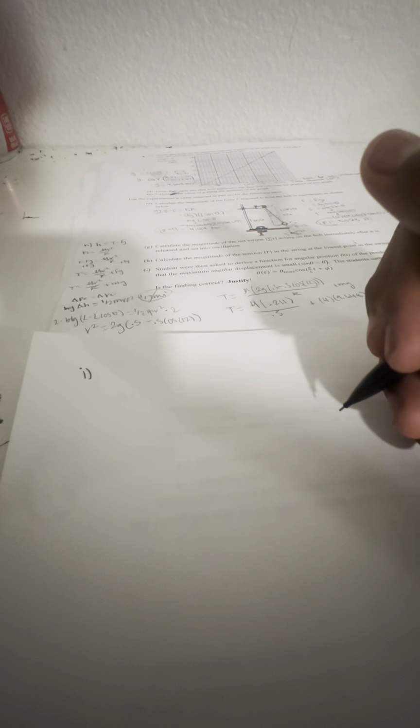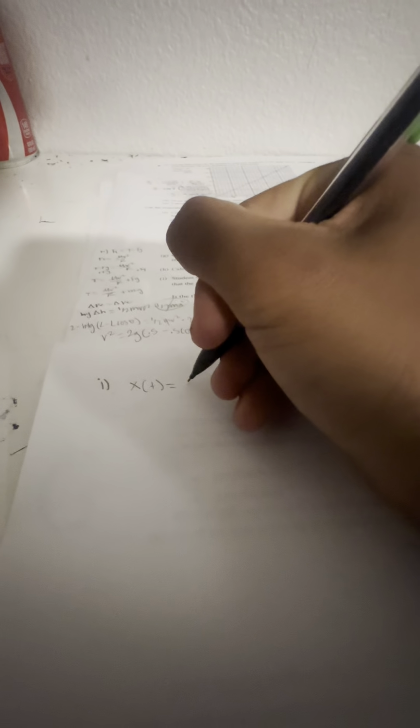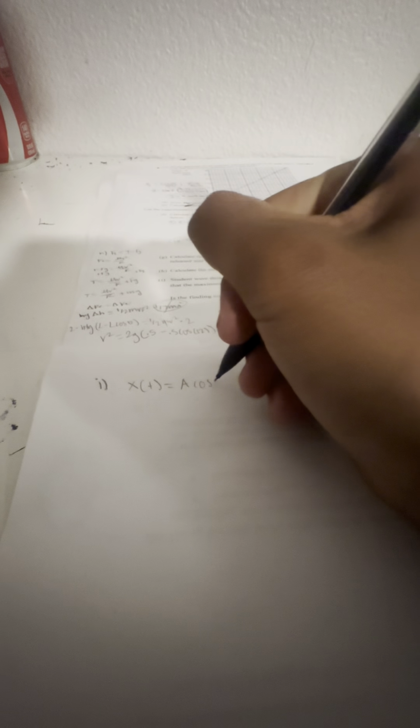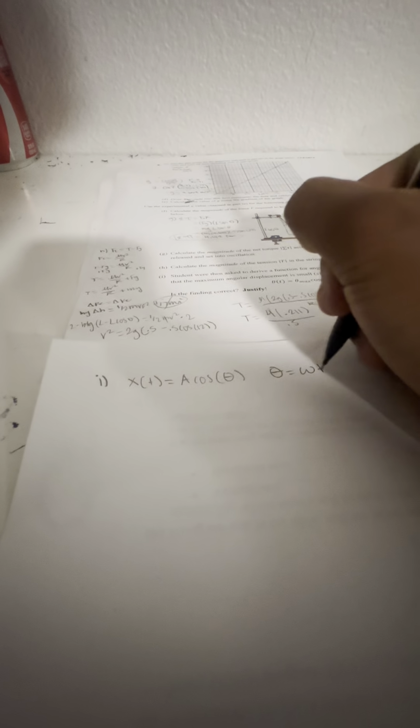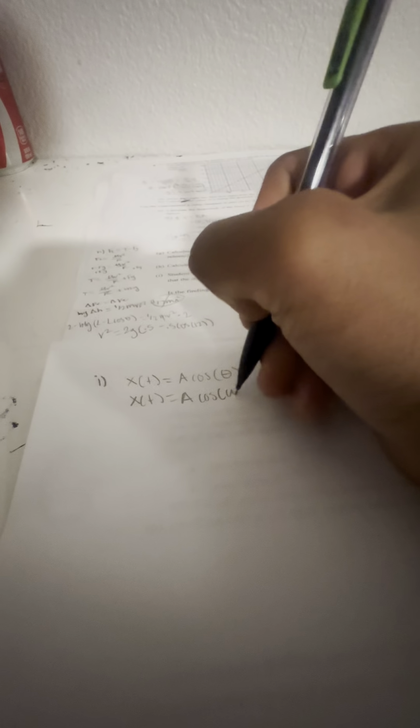Okay, so in part I, to fact check the student's angular position function, we could begin with our harmonic position function, which is x of t is equal to A cosine theta. And we know that theta is going to be equal to omega times t. So we go ahead and plug that in. So x of t is going to be equal to A cosine omega t.